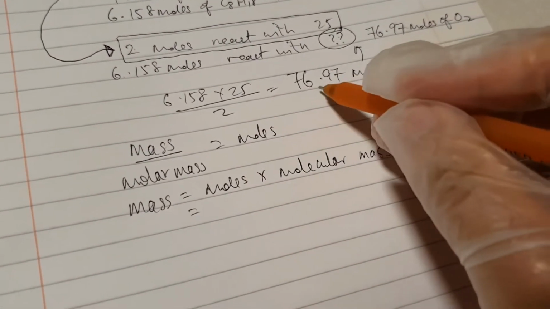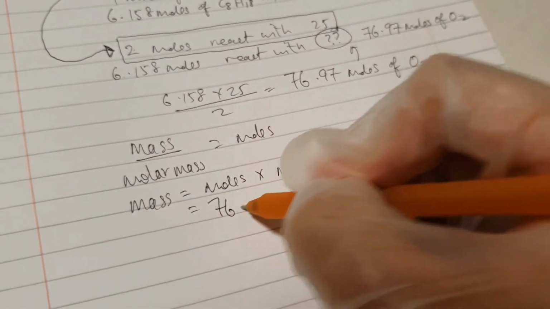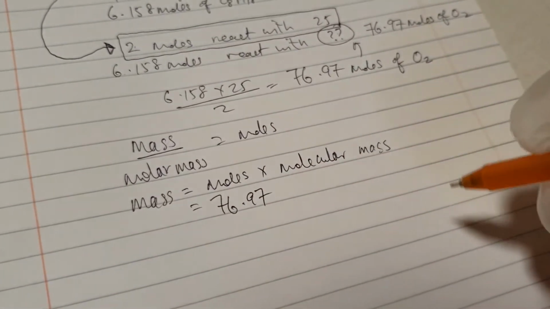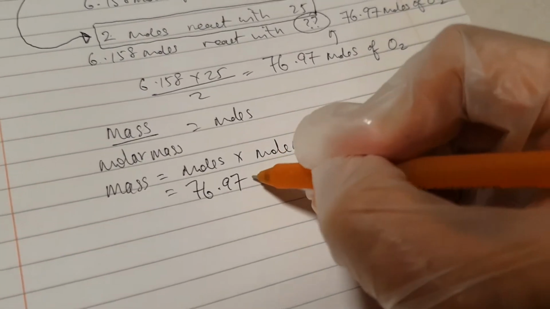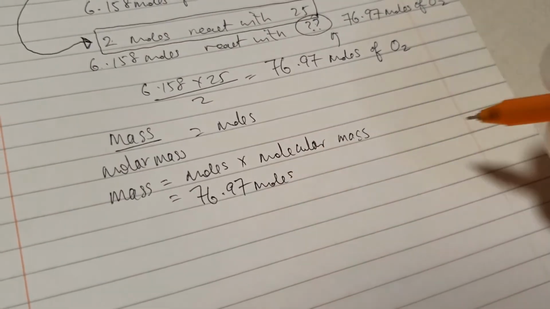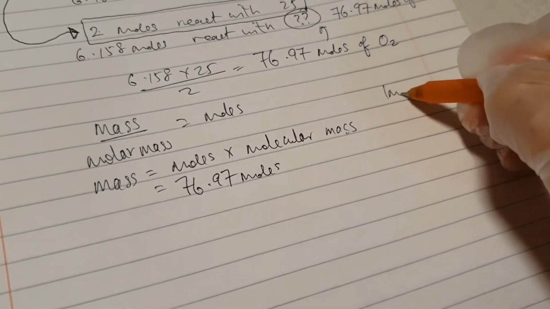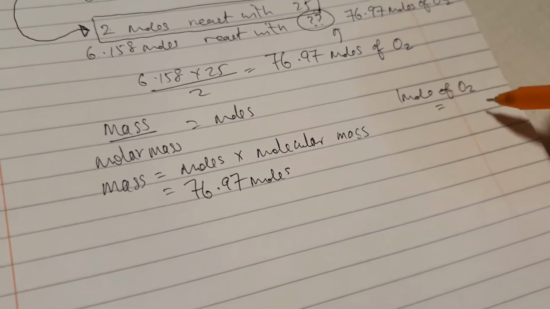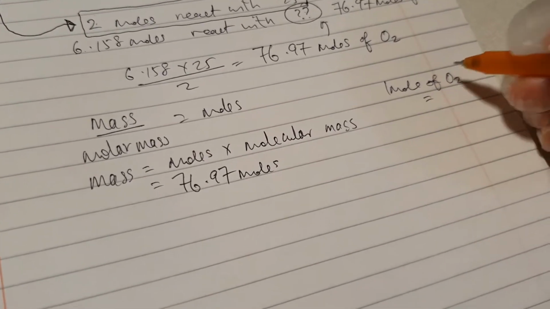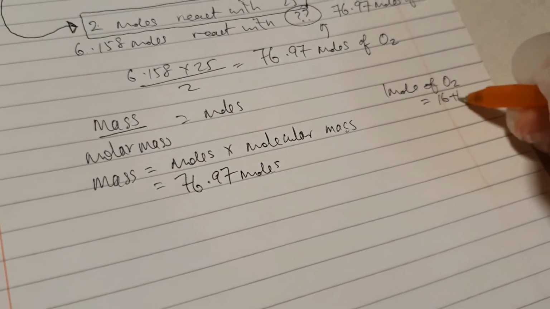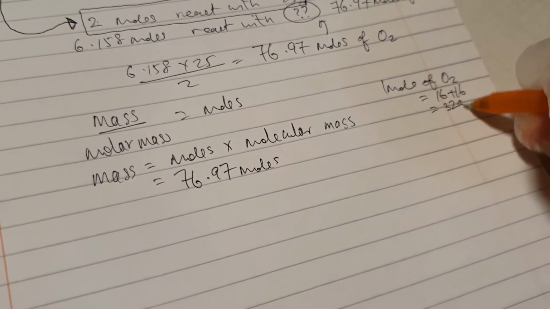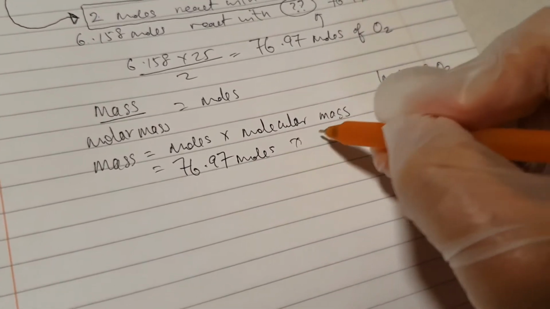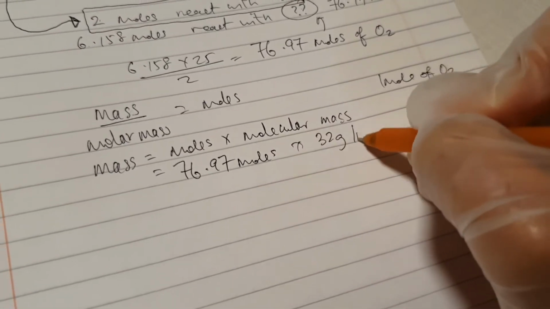So the number of moles is 76.97 moles. And what is 1 mole of O2? 1 oxygen is 16, isn't it? So 16 plus 16 is 32 grams. So it's 32 grams per mole.